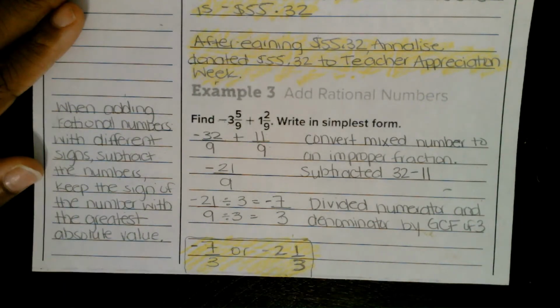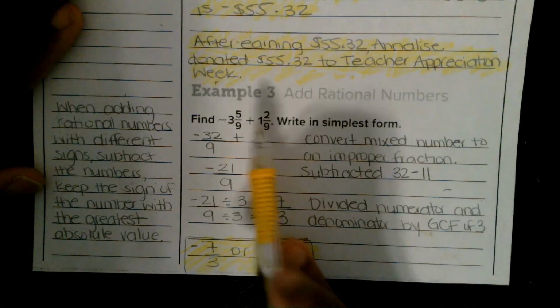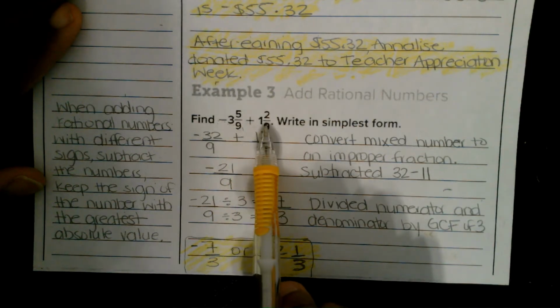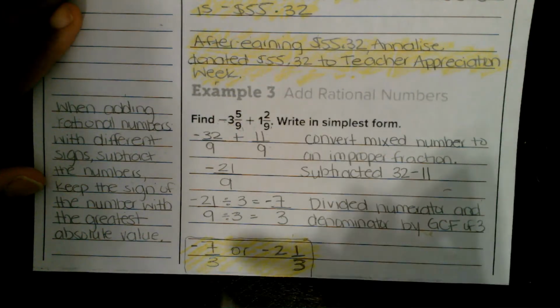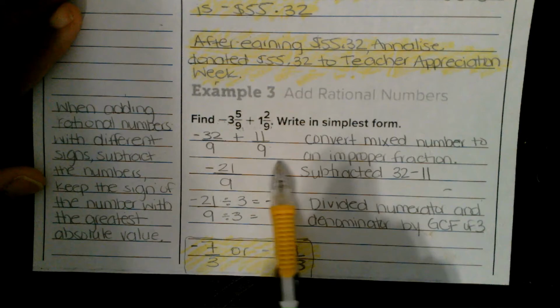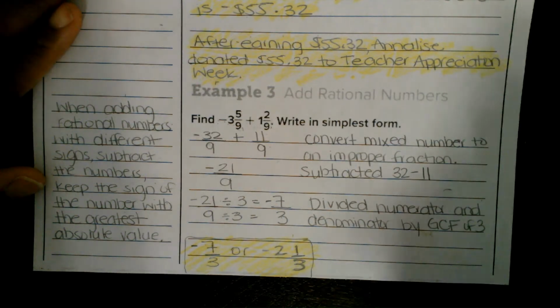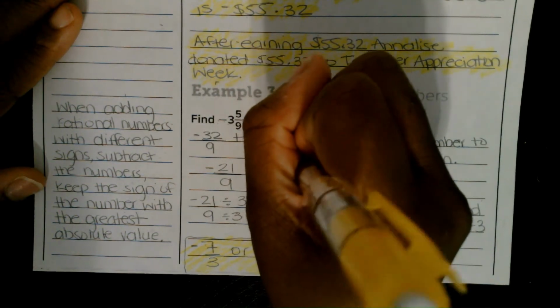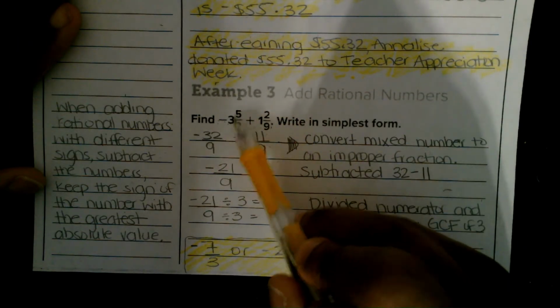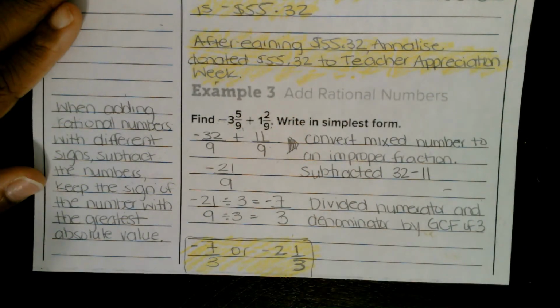Okay, so just to reiterate, I have the expression negative 3 and 5/9 plus 1 and 2/9, and I want to write it in simplest form. In order to do that, the first thing I did was convert my mixed numbers to improper fractions. And to do that, I multiplied the denominator by the whole number and added the numerator and kept the denominator.